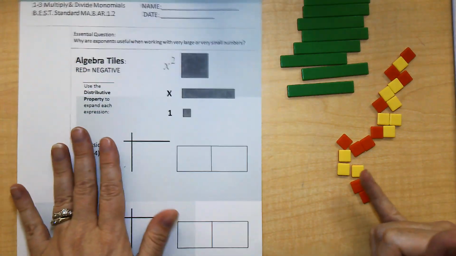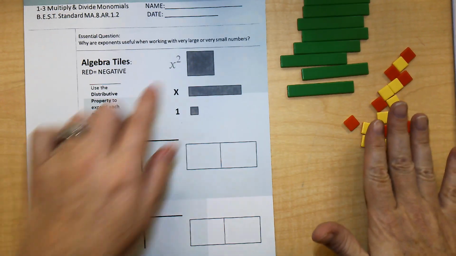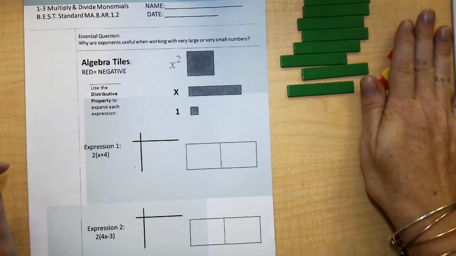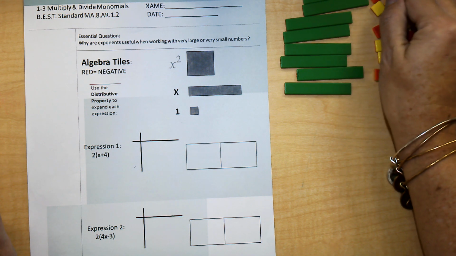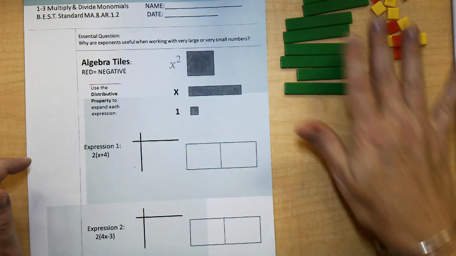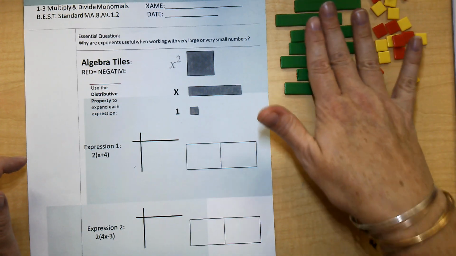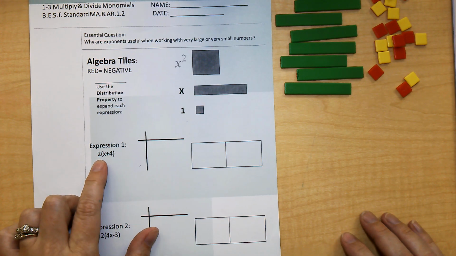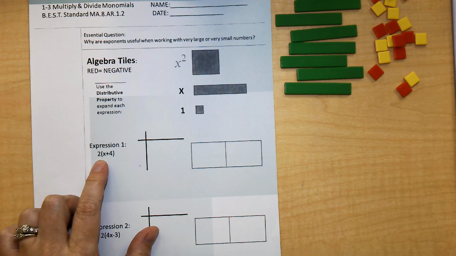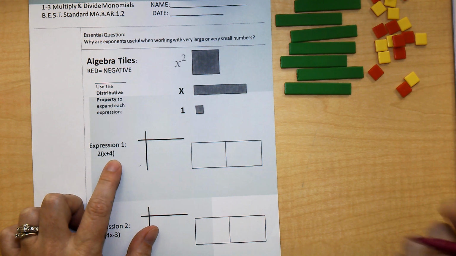And here is the worksheet, and it tells you the big square is x squared, and then the stripes are x, and the little squares are 1. Anytime you have red, it is a negative. So we're going to practice the distribution property today. And so we're going to practice it with this first expression of 2 times x plus 4.